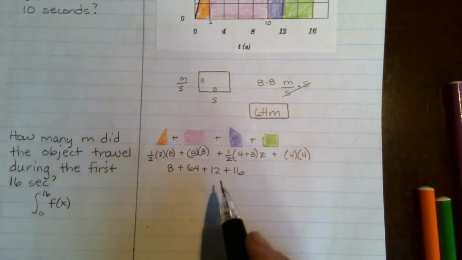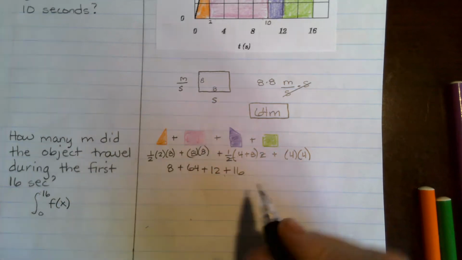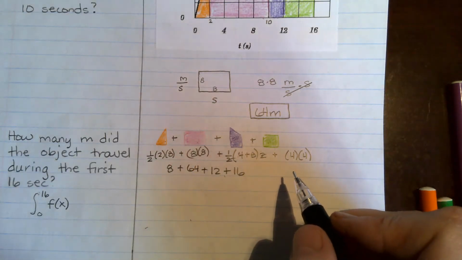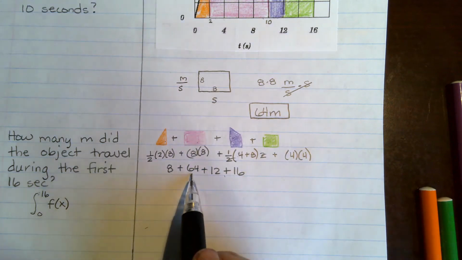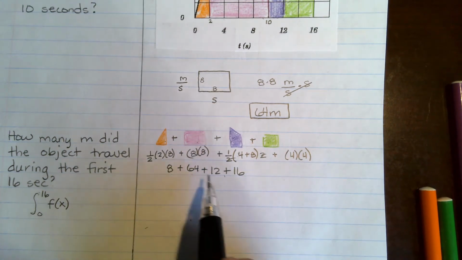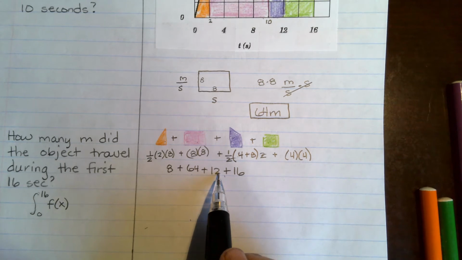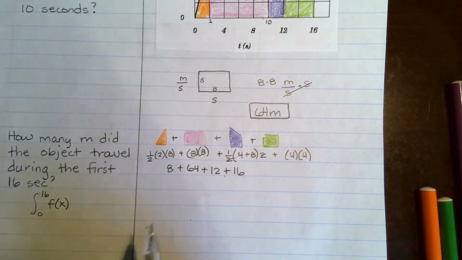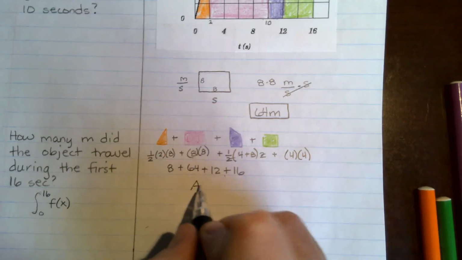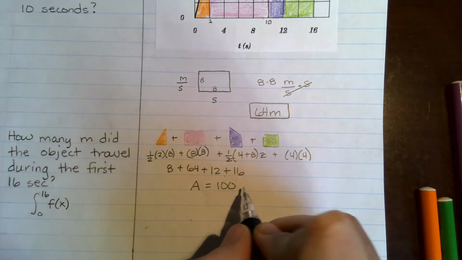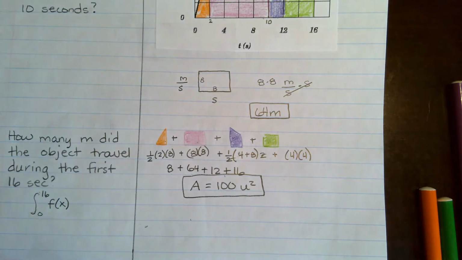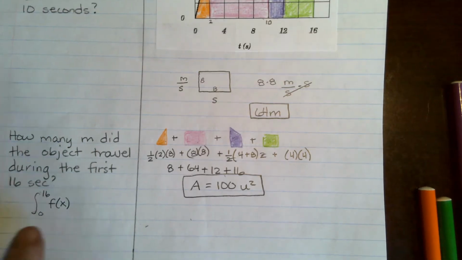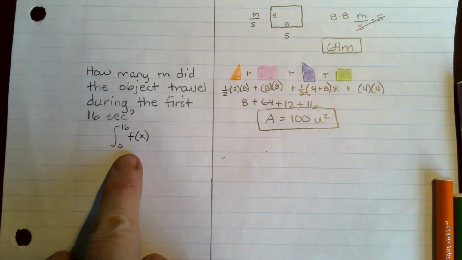Let's see, 28, 36 is 64. About 100. Check my math just in case I made any mistakes there. So that would be the answer to this right over here.